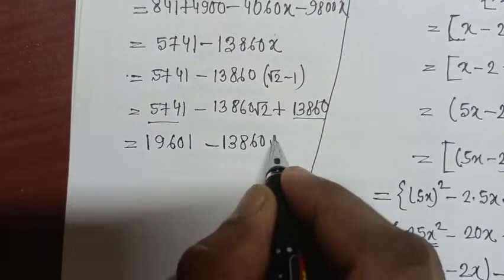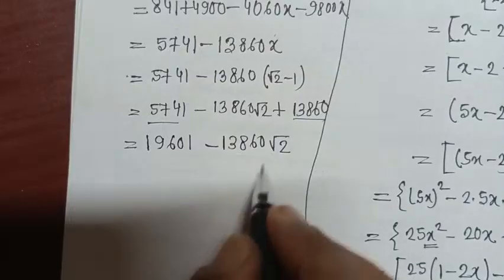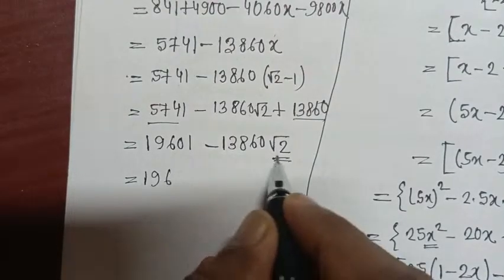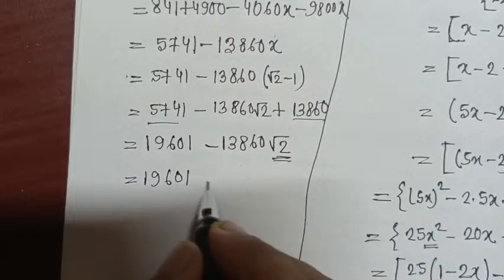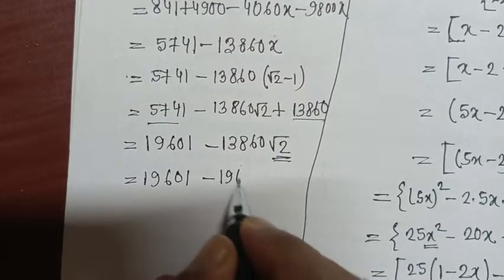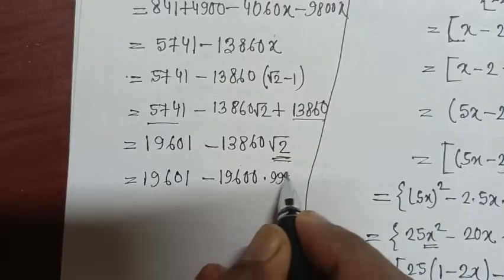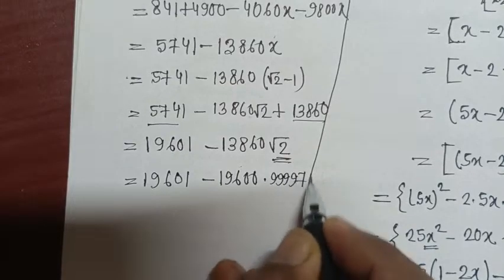If we put the value of root 2, then we get from the expression like 19600.9999745.